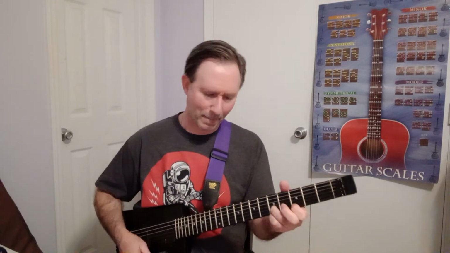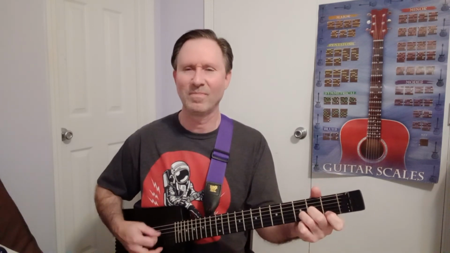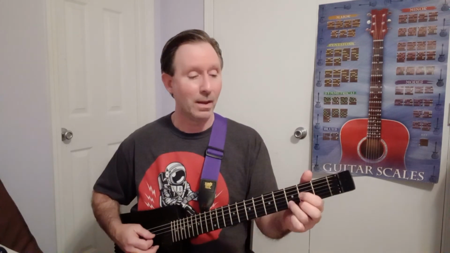Parallel keys. Again, if you're a composer, let's say you're in D major. Okay, I just went from the happy D major sound, and then I just directly switched to the parallel minor, which would be D minor.